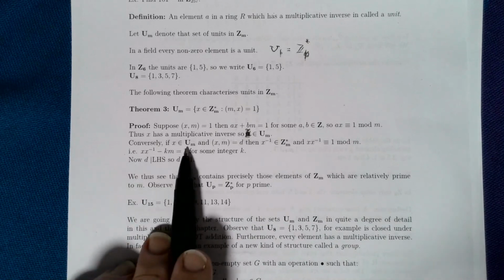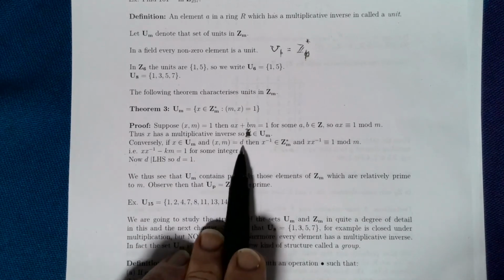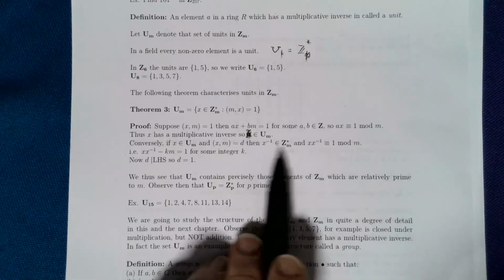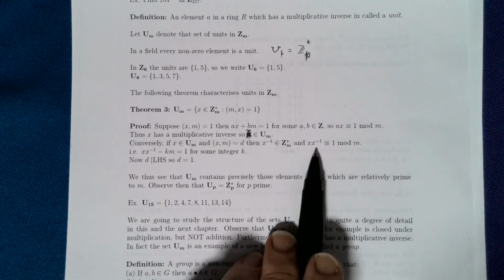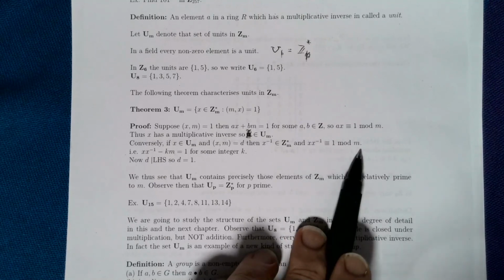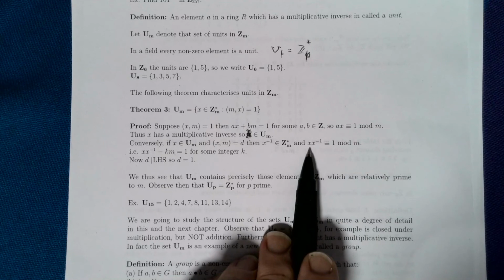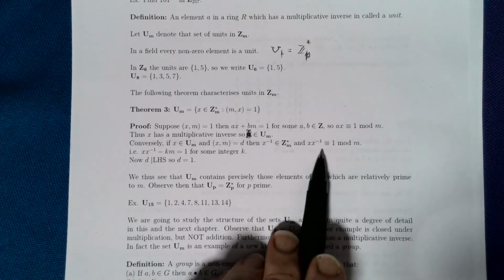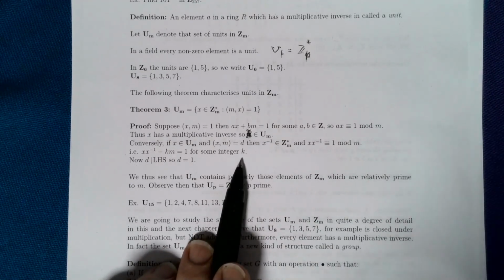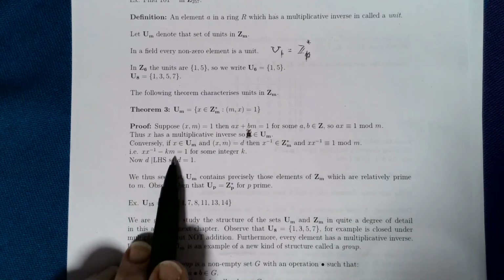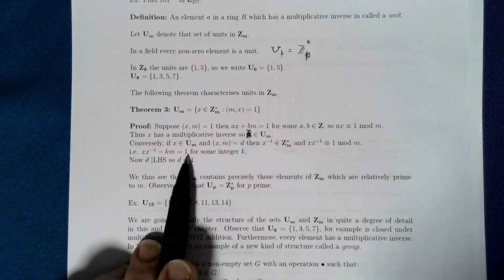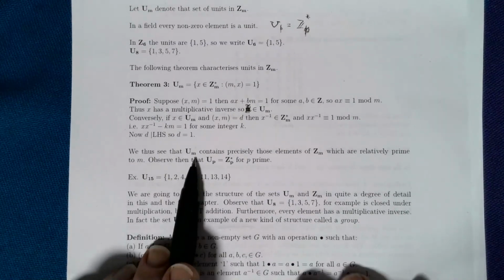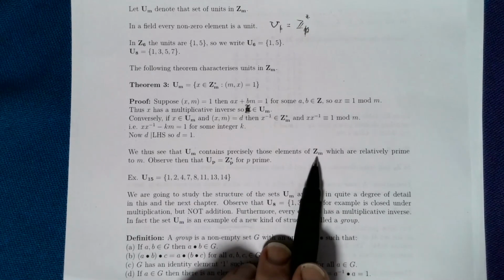Conversely, if x is in U sub m and the GCD of x and m is d, then we're assuming that x has an inverse, so x inverse is in Z sub m. That means x times x inverse is 1 mod m, i.e. that says x times x inverse minus some multiple of m, minus km, is 1 for some integer k. Now we've got d divides x and d divides m, so d divides 1. Well, not too many numbers that divide 1. d has to equal 1. So we can see that U sub m contains precisely those elements of Z_m that are relatively prime to m.